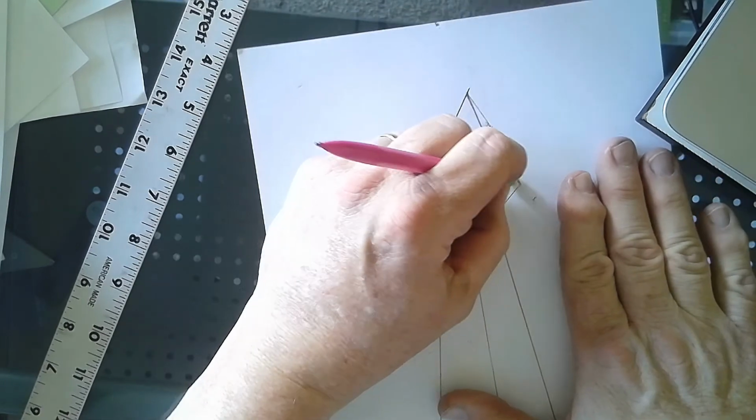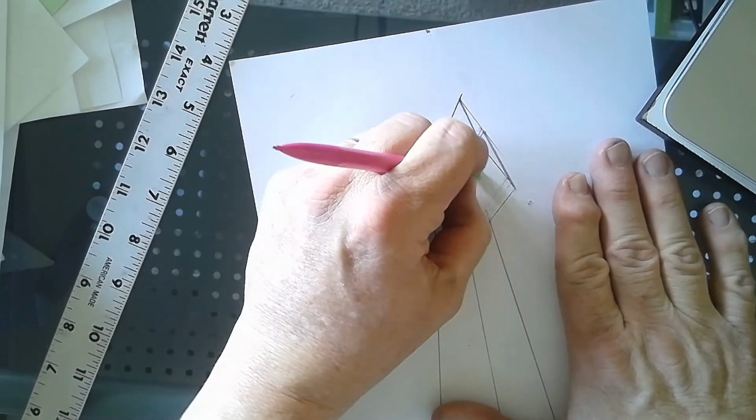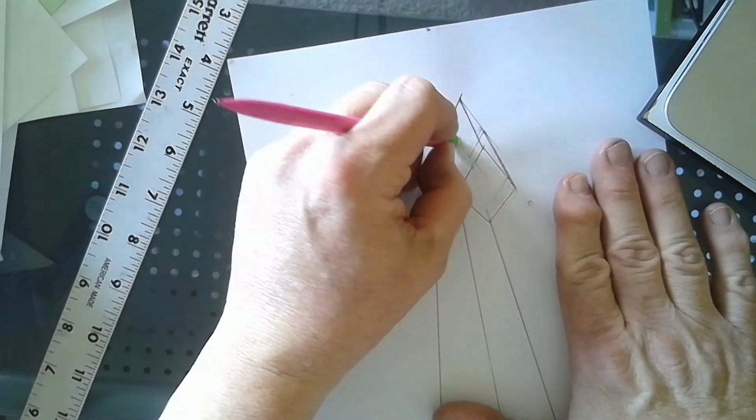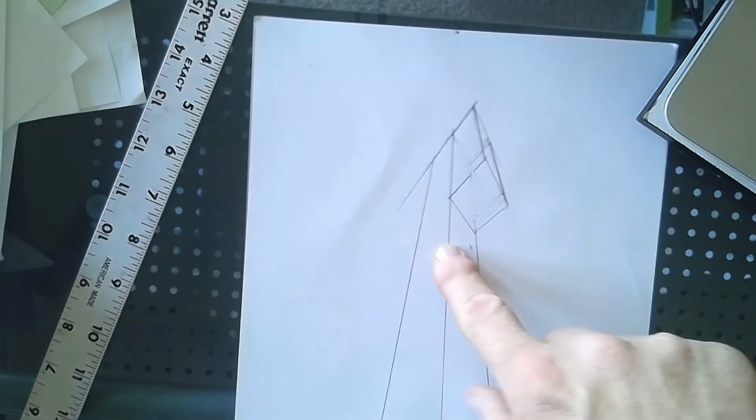Okay, so I've got this box with another box off to the side of it.